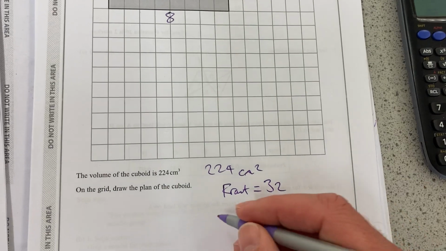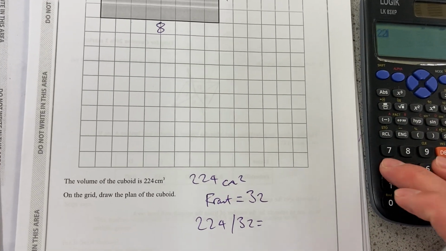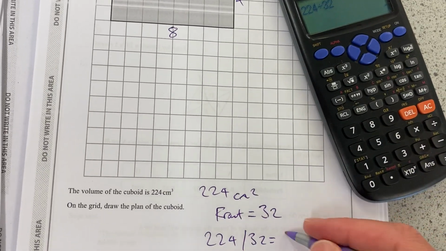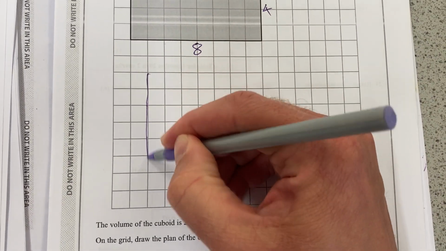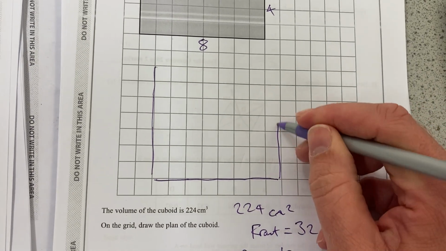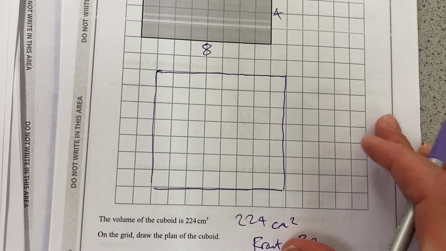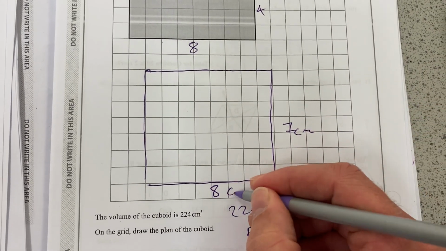Now it must be uniform, so 224 divided by 32, using my calculator, would be 7. So I need a shape that's going to be 2, 4, 6, 7 by 2, 4, 6, 8 centimeter. Use a ruler preferably, a bit better than mine there. So that's 7 by 8 centimeters there.